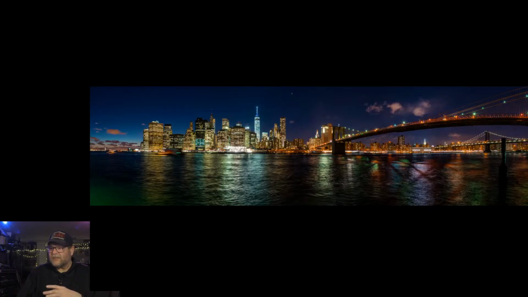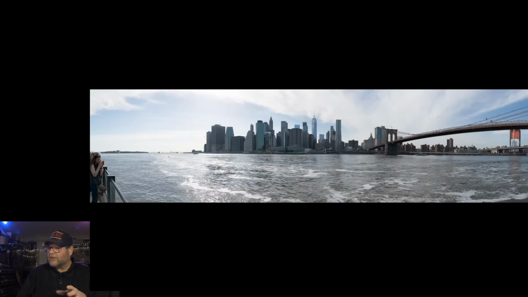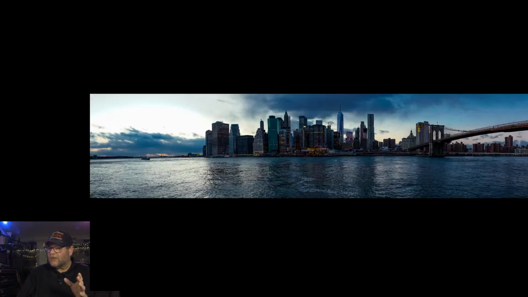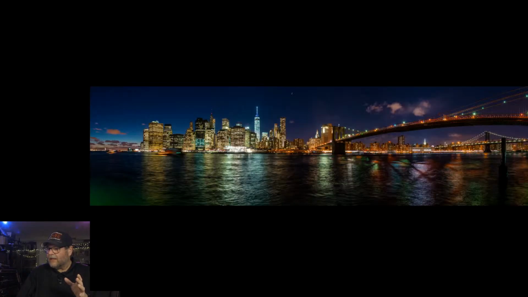As you can see here, this is one of my favorite shots of the skyline of New York that I ever took. But as you can see here, I went back a few times and I took the same panoramic shot. So I like this one. This one was okay. And then at night, wow.